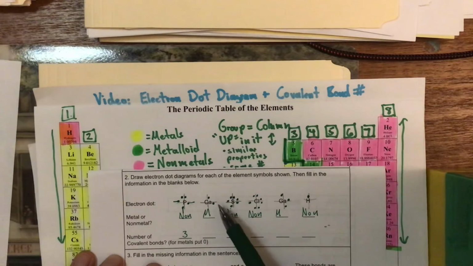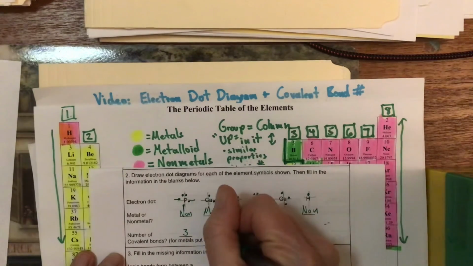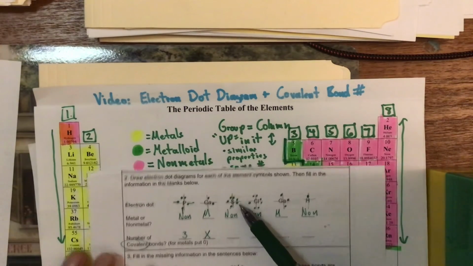All right, now, next one, calcium. Is it a metal? Yes, it is. So that means it makes no covalent bonds. This was number of covalent bonds, all right? It can bond in an ionic compound. Metals lose, so it would lose these 2 electrons completely.